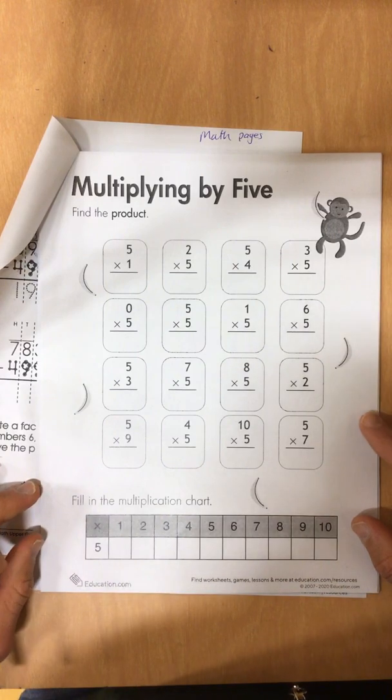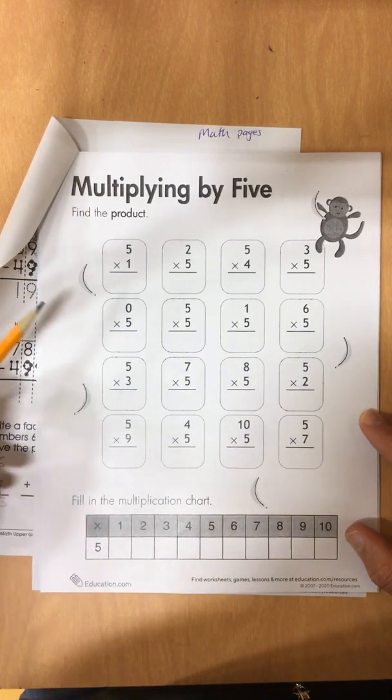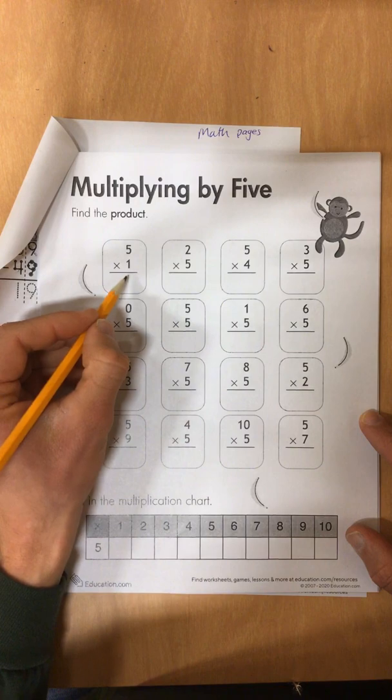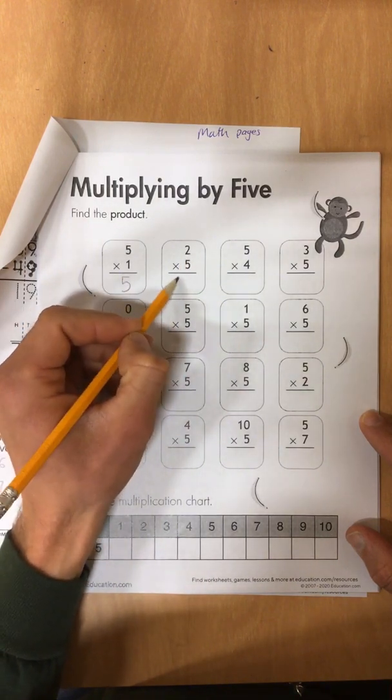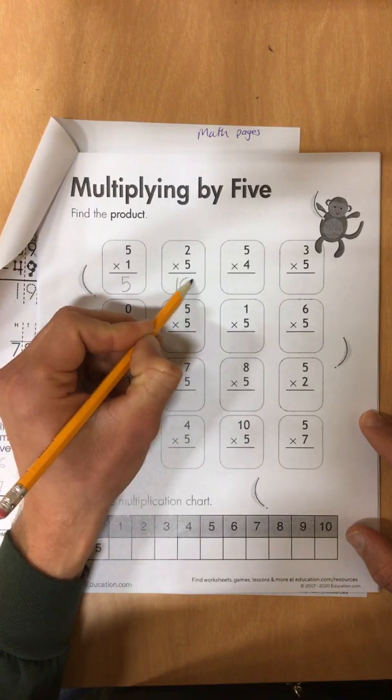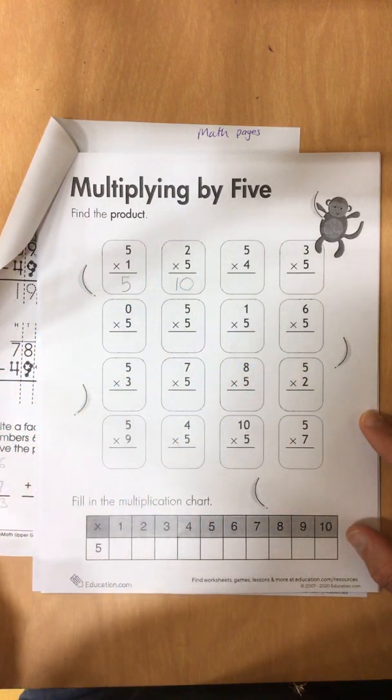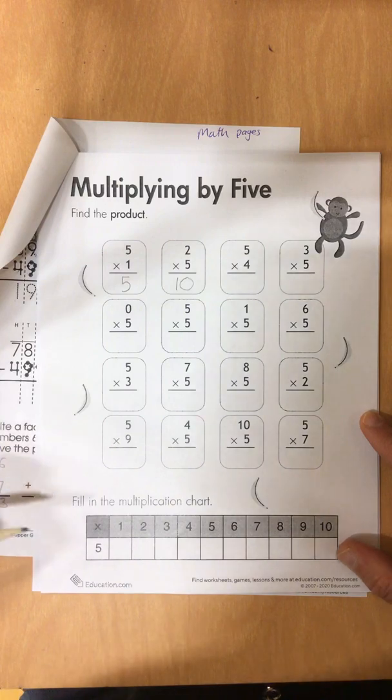Multiplying by 5. Find the product. 5 times 1 is 5. 5 times 2 is 10. Keep going at your own pace, and you can pause the video here if you like.